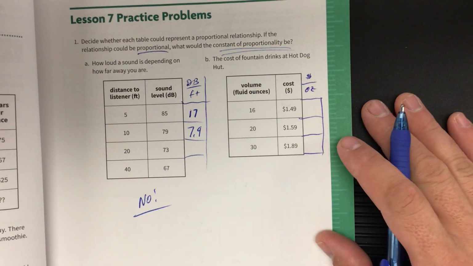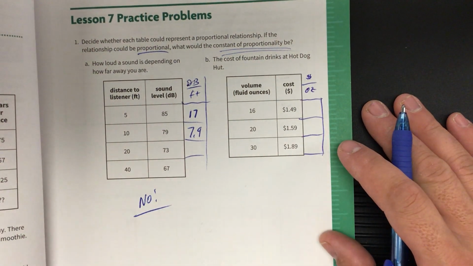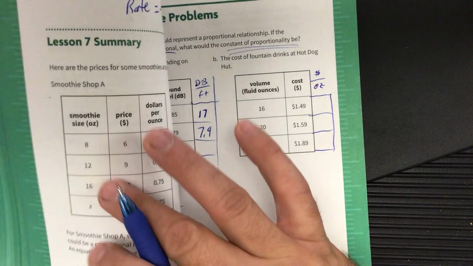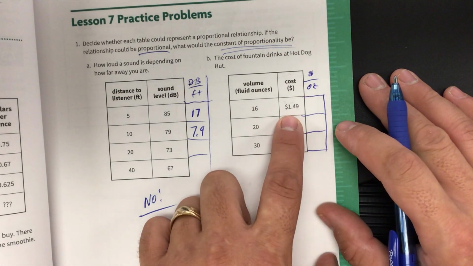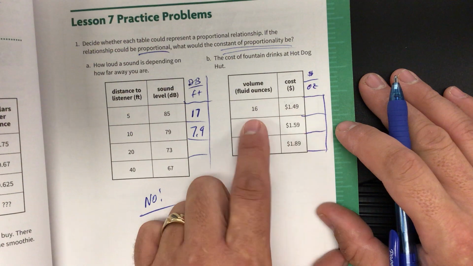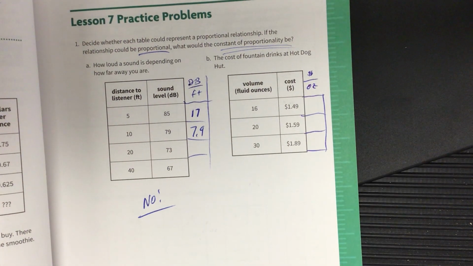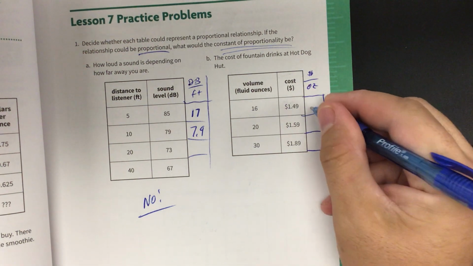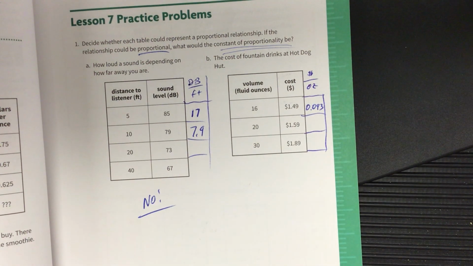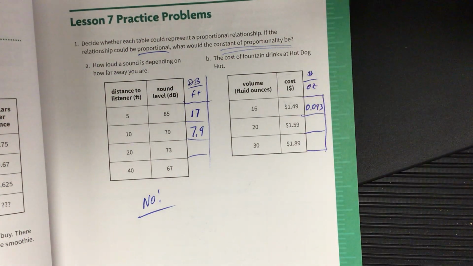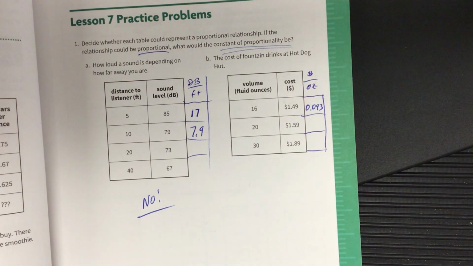Same thing for the second one. I can figure out cost per ounce just like they did on the previous page with the smoothies. Take the money amount divided by the ounces. So if I take 1.49 divided by 16, did anybody happen to do that? Kellen, what'd you get? 0.093, so about 9 cents an ounce. And I believe that kept going, but we didn't have to. That should be good enough. You could have even stopped at 9.